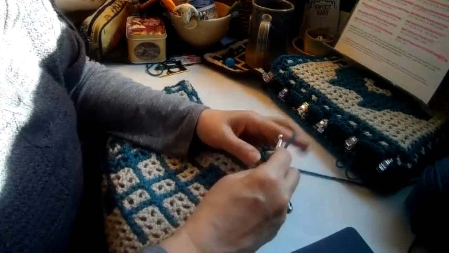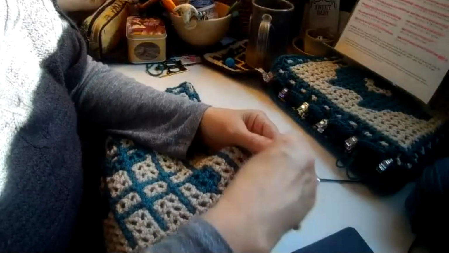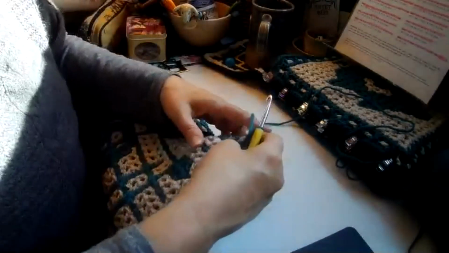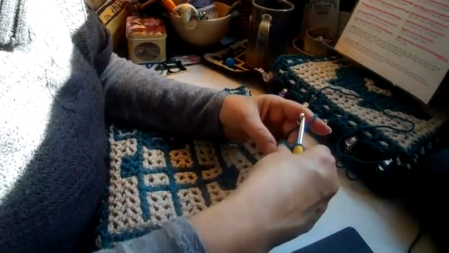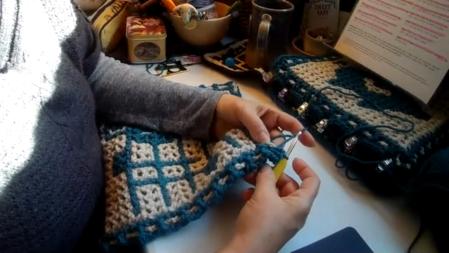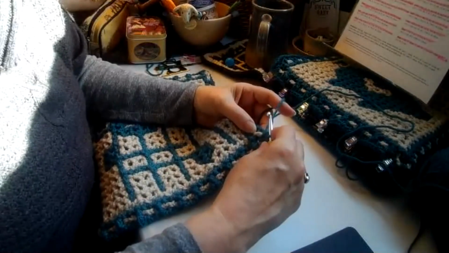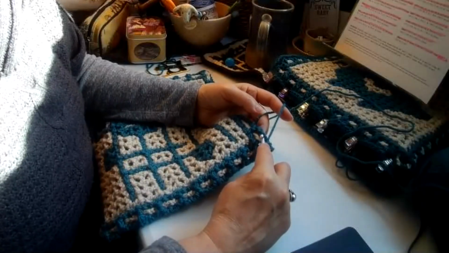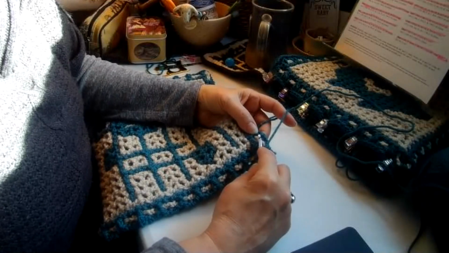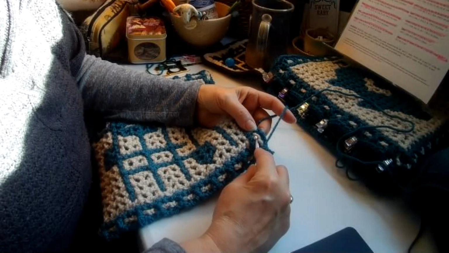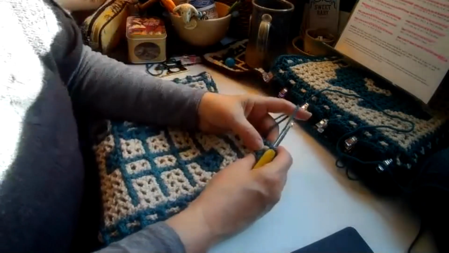I'm going to work my way around this entire block. I'll just do one side with you right now, and then I'll pause and we can join it off and see the end result together. Okay, so I have my first 3 half double crochets in my corner, and then the instructions say to do a single crochet in each main color, and then do a half double crochet around both layers into the contrast color. And remember, public side facing.